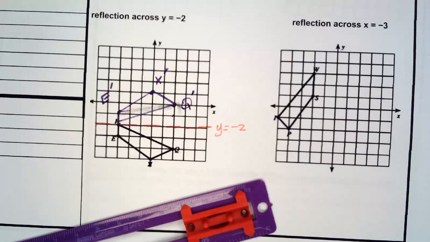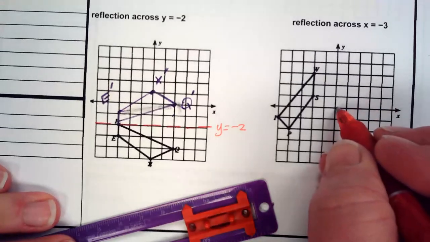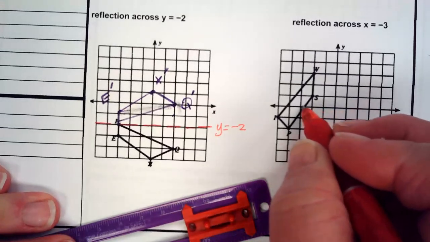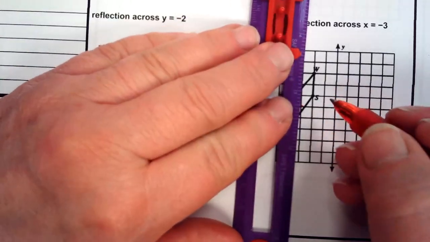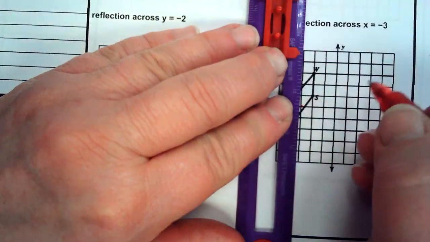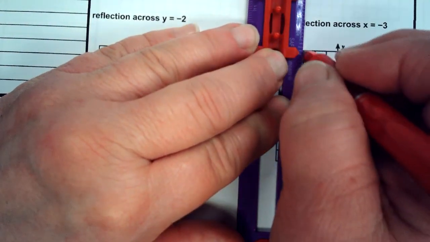Okay, so for the last one, reflect over x is equal to -3. Where is that line of reflection? Draw it in. If y is horizontal, then x has to be vertical. So I'm going to go from the origin, 1, 2, 3. So this is going to be my line, x is equal to -3.